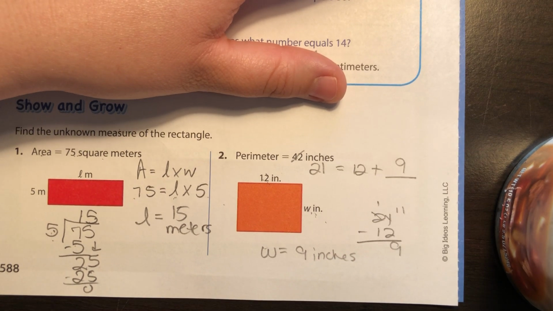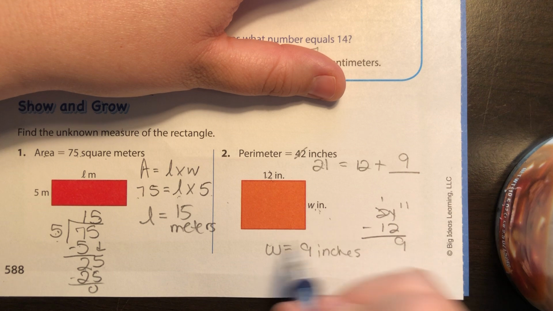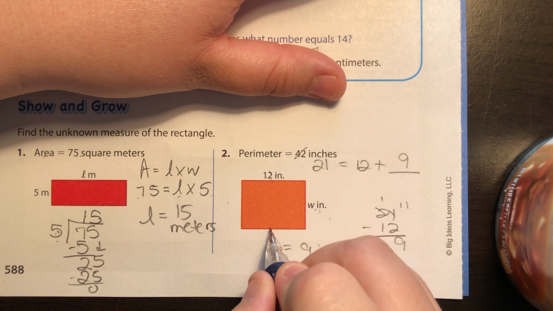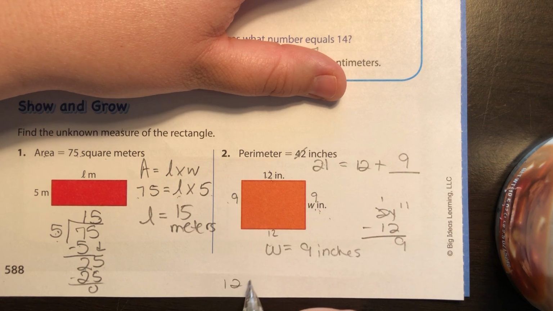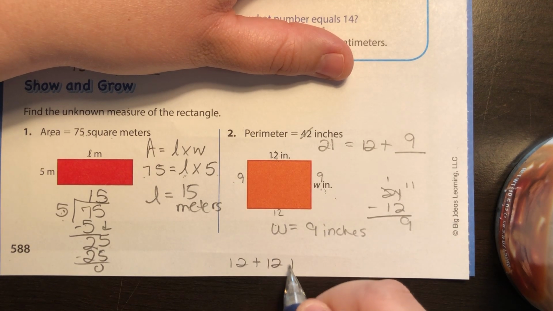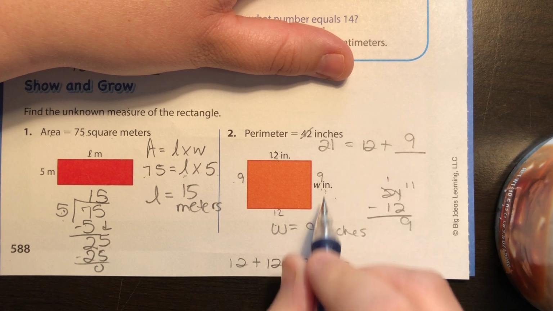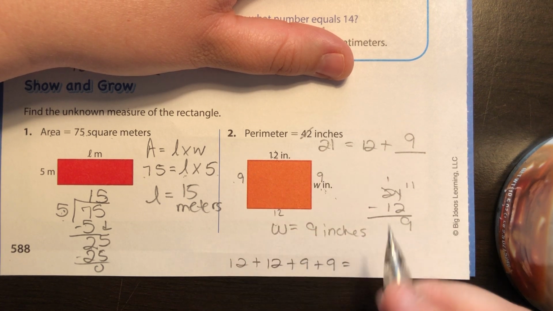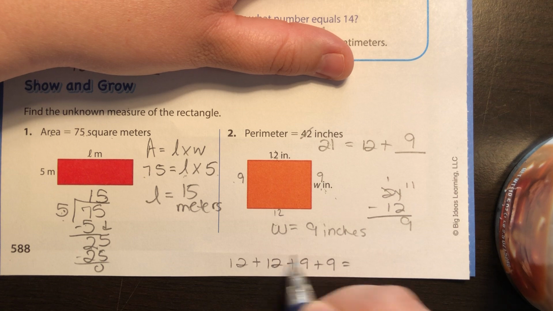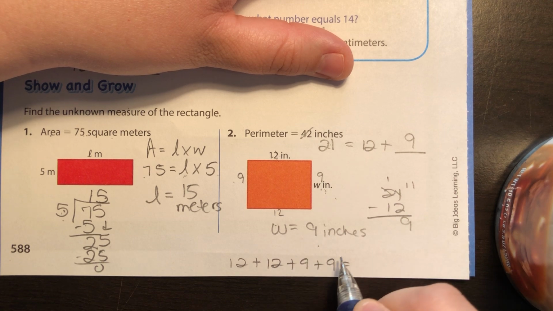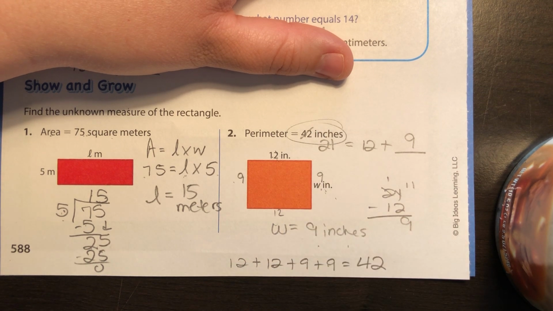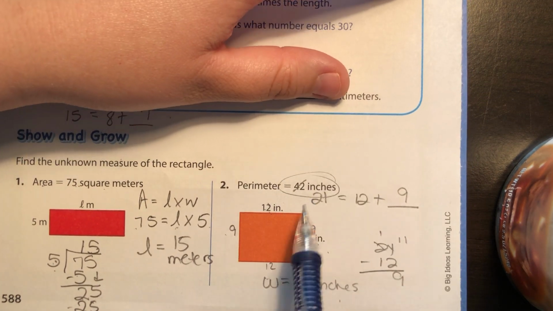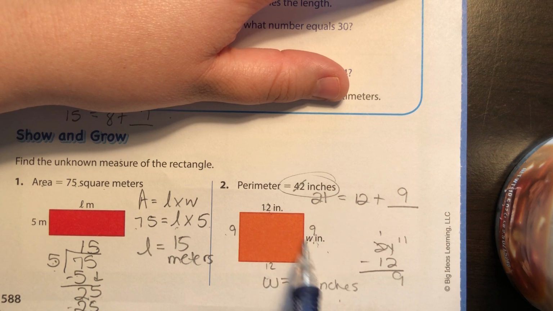And I'm going to prove to you that this works when you divide by 2. Because now, if I were to check, we know that this is 12 and this is 12. We know now that this is 9 and this is 9. If I add 12 plus 12 plus 9 plus 9, all the sides of these shape, 12 plus 12 is 24. 24 plus 9 is 33. 33 plus 9, 42. And they told us the perimeter was 42. Therefore, if I just cut this in half to know the 2 sides, I can find them by adding them together.